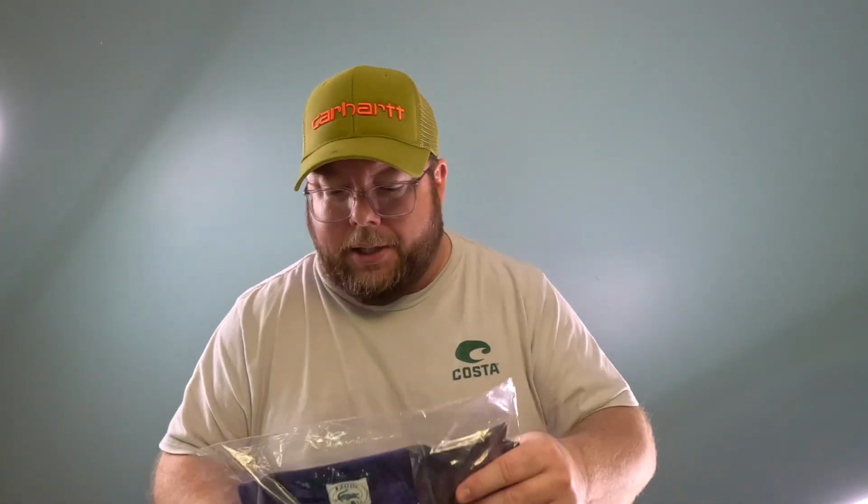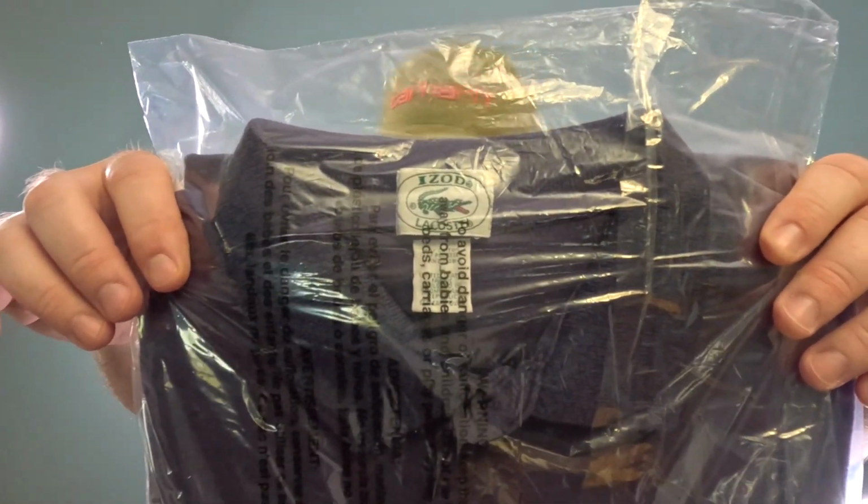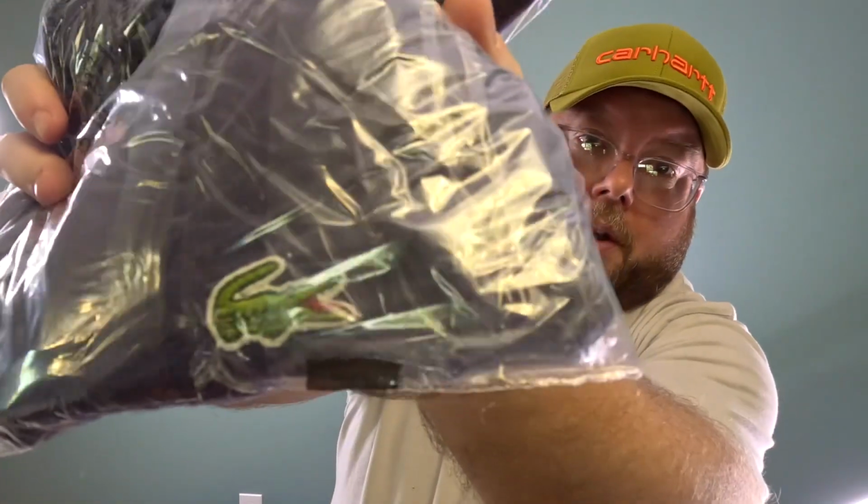Now, next item up, I have a vintage 1980s Izod Lacoste polo shirt. It's got a chest pocket. It does have the alligator that you expect from Lacoste. But this again is kind of a 1980s. It's navy blue, and this was a large, and it sold for $17.59 plus shipping.